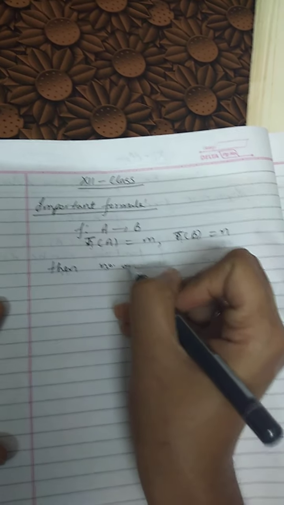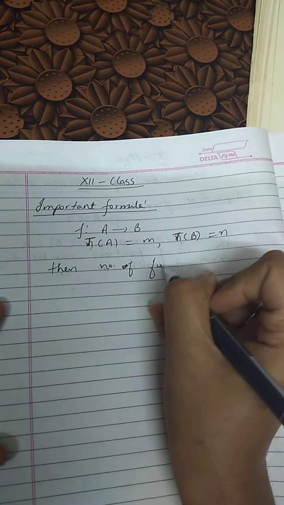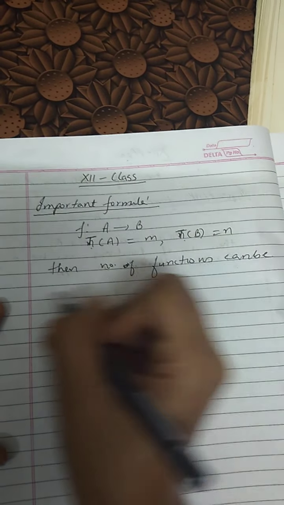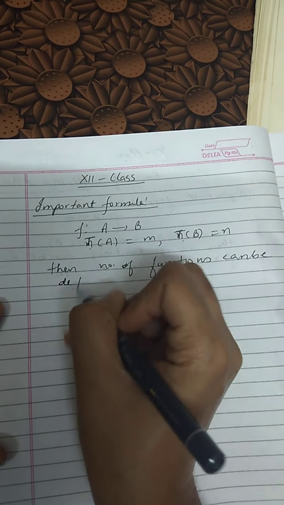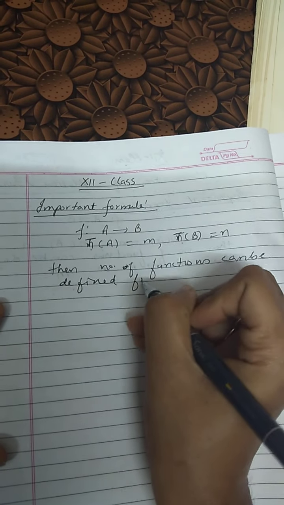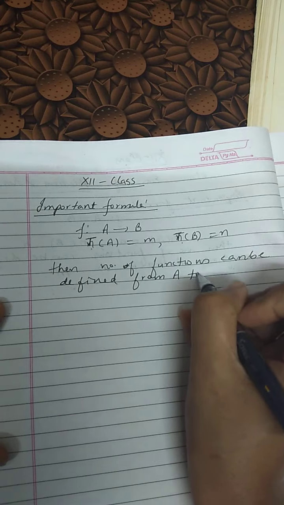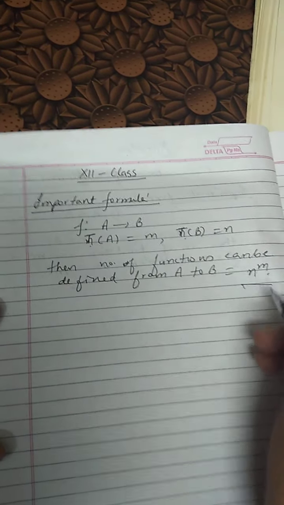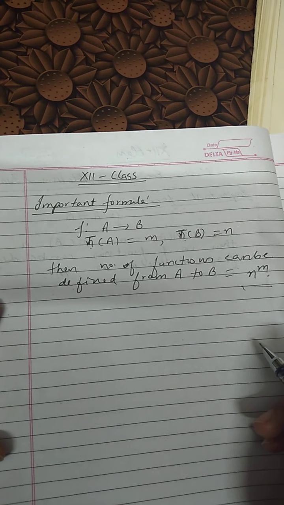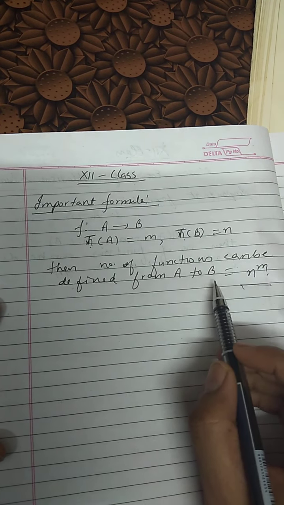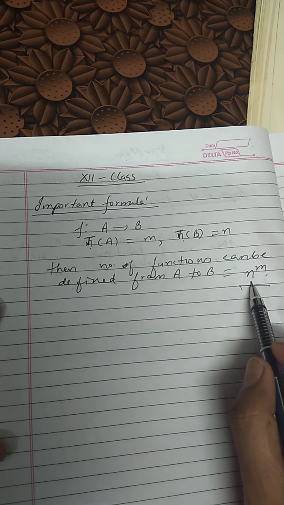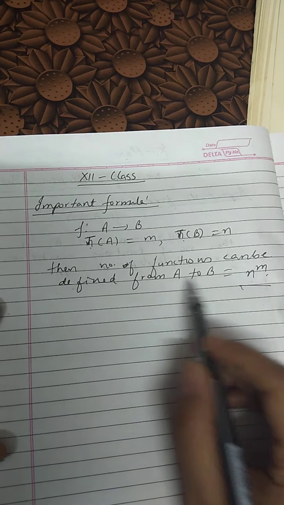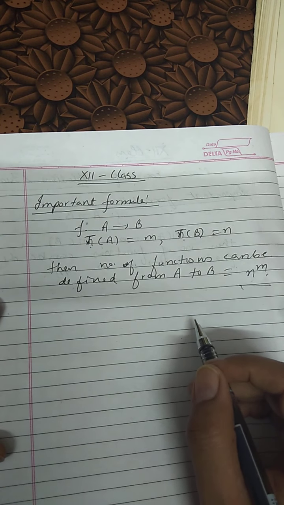Then the number of functions that can be defined from A to B is equal to n raised to power m. So how many functions can be defined from A to B? The number of functions will be n raised to power m, where n is the number of elements present in B, and m is the number of elements present in A.